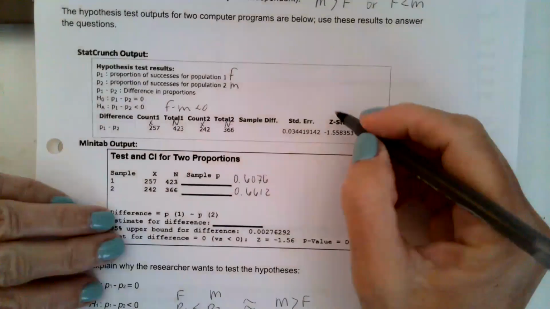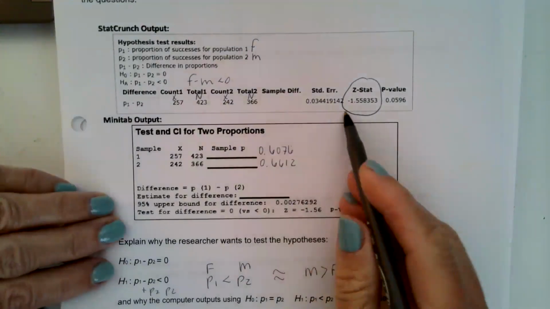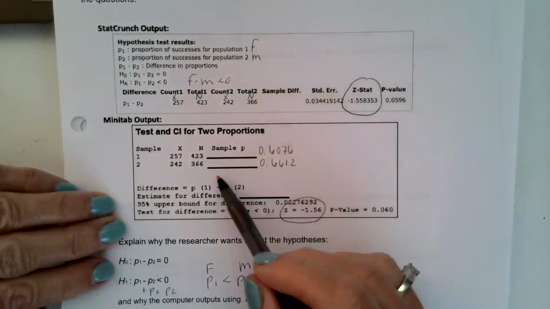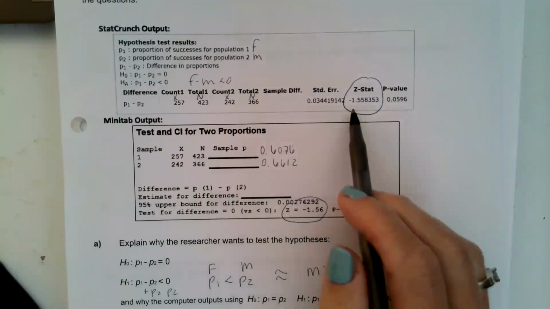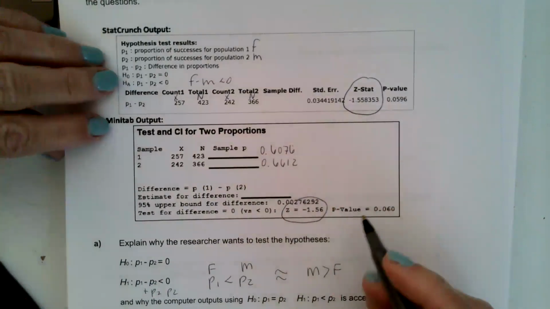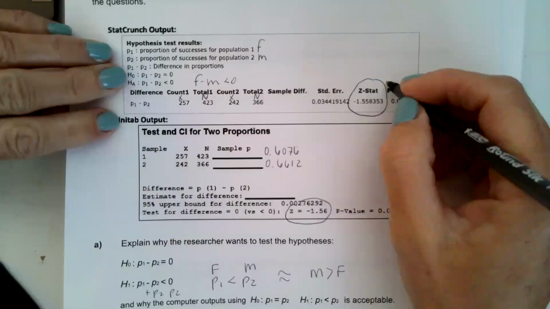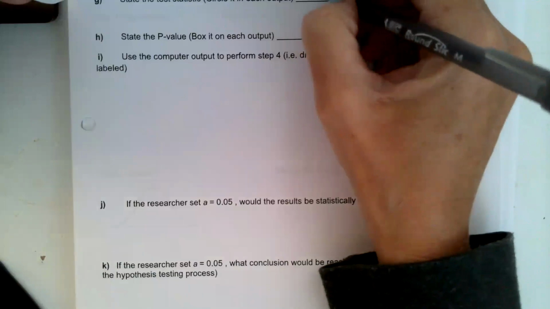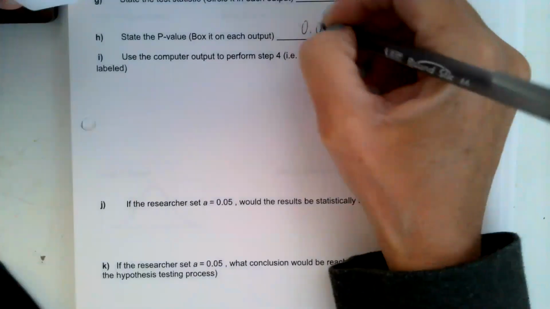So the test statistic is the Z statistic, because when we're talking about proportions, we're using a Z critical value. So a Z test statistic, very similar. Remember, Minitab from 10.1 tends to round more than StatCrunch. And then our p-value, we're going to box it in. So there is our p-value for each. Our test statistic is negative 1.56, and our p-value is 0.07.